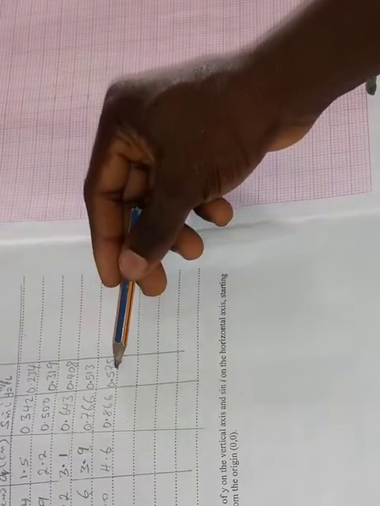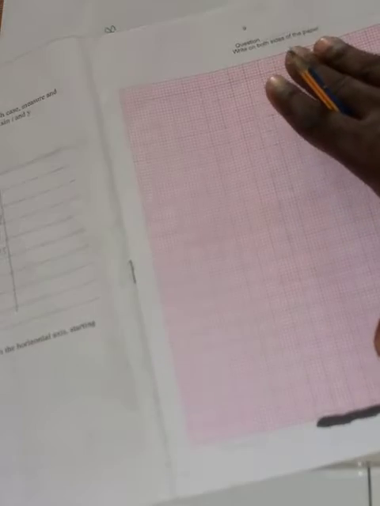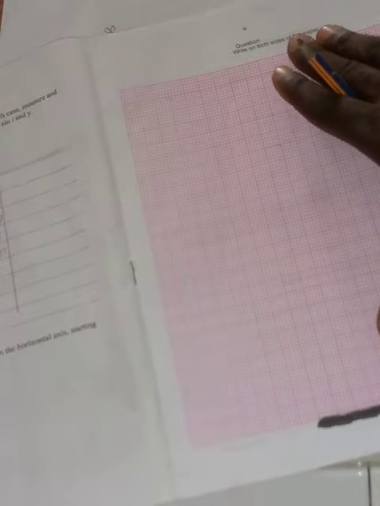Let's look at these values. The lowest value here is 0.2 and the highest value is 0.1. If I take a scale of 0.1 unit to 2 cm, it's going to be enough for us. If I start my graph from this place, I want to try as much as possible to make use of all the space on the graph sheet.